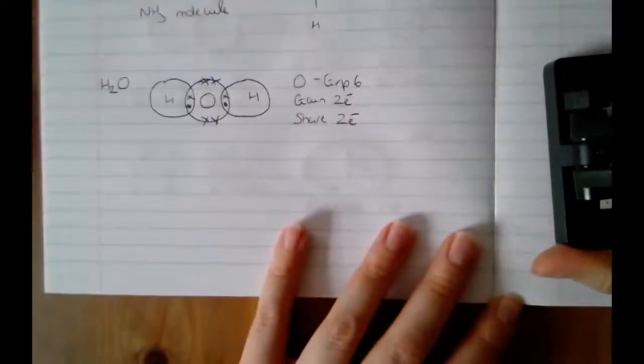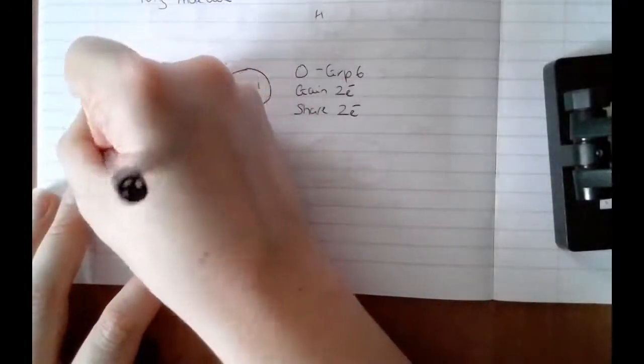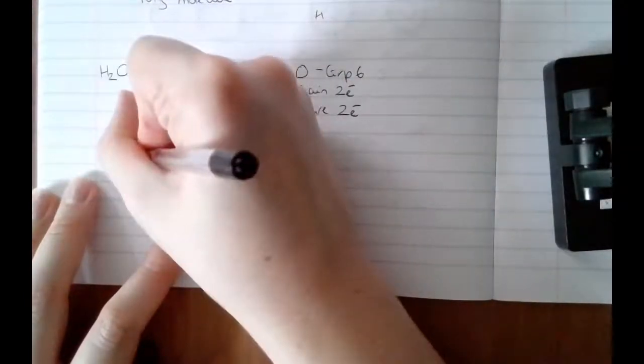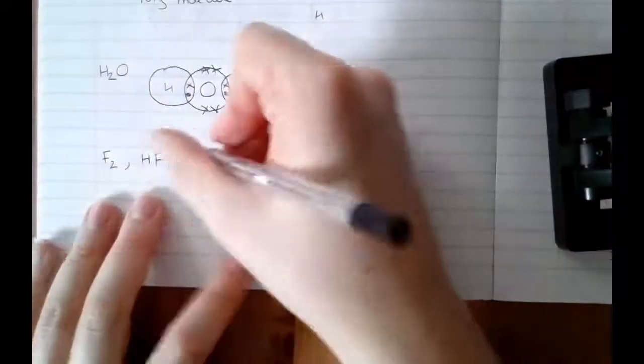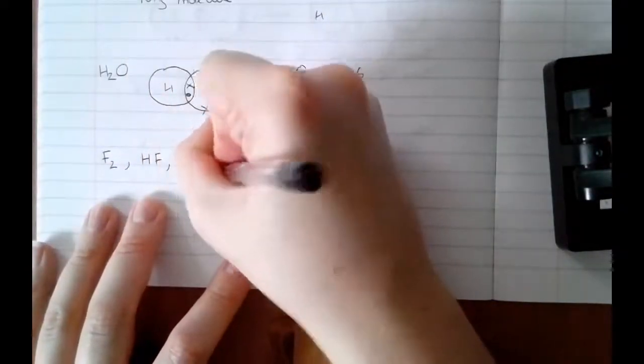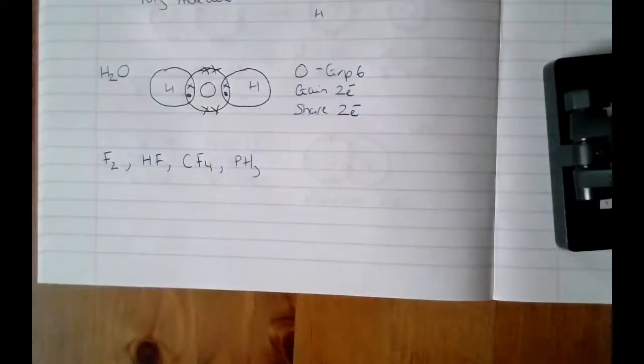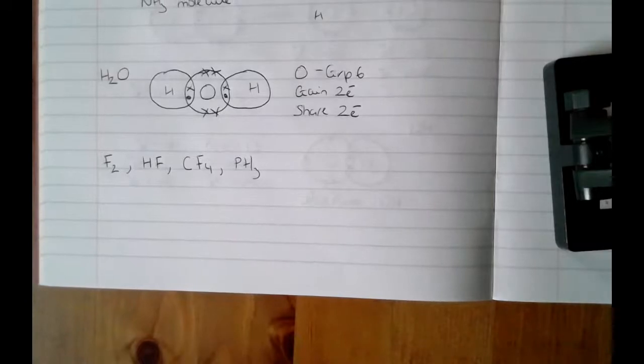I'm just going to give you a few to try for yourself. So have a go at drawing F2. Have a go at drawing HF. Have a go at drawing CF4. And have a go at drawing PH3. So press pause and practice doing those 4 dot cross diagrams for yourself.